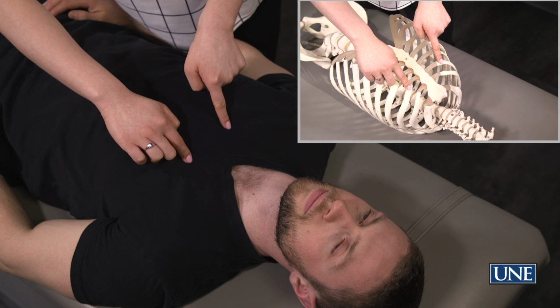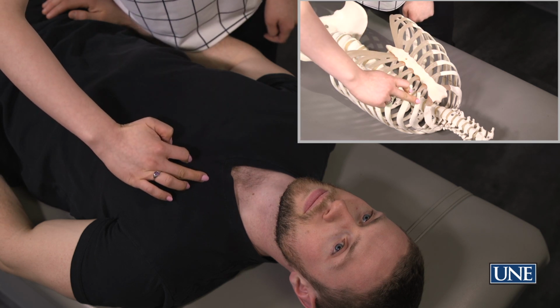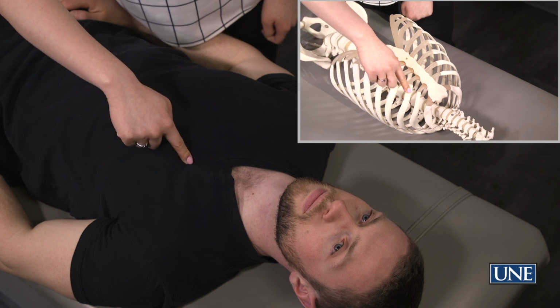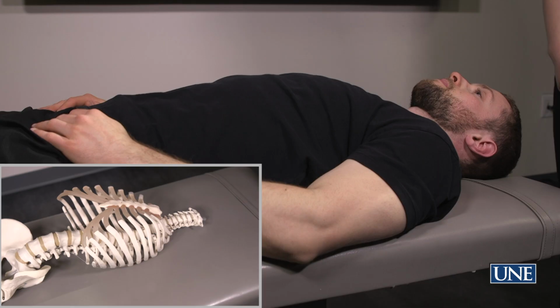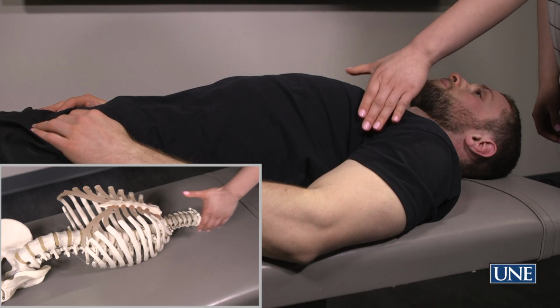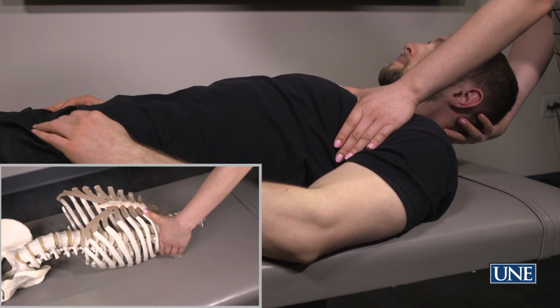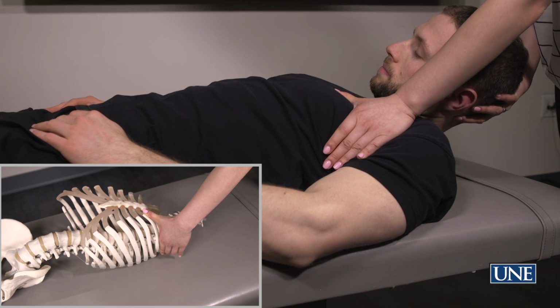In this example, the physician will treat an inhalation dysfunction of the left ribs 2 through 3, with the key rib being rib 3. To begin treatment, the physician makes contact with the superior aspect of the key rib and induces side bending and flexion to the level of rib 3.